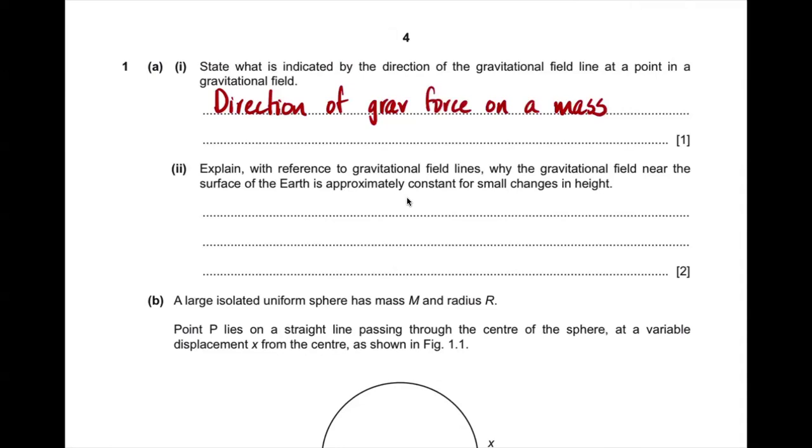Part 2, explain with reference to gravitational field lines why the gravitational field near the surface of the earth is approximately constant for small changes in height. So we know that in fact the field lines are radial for a mass, but if you are really close to the surface of the earth, the field lines appear parallel, because even though the earth is really big, when we are really close to the surface, the change in height is very small compared to the radius of the earth. So field lines are almost parallel.